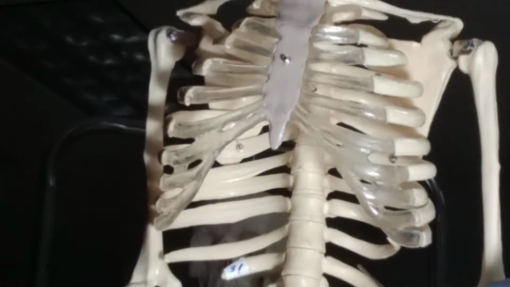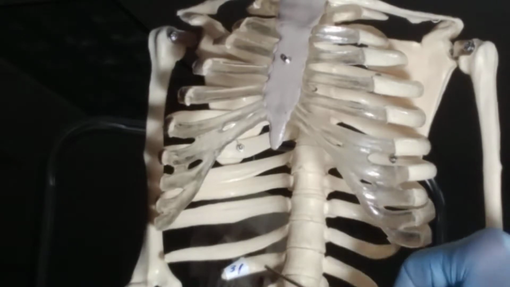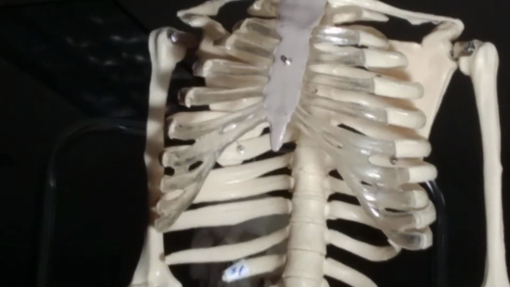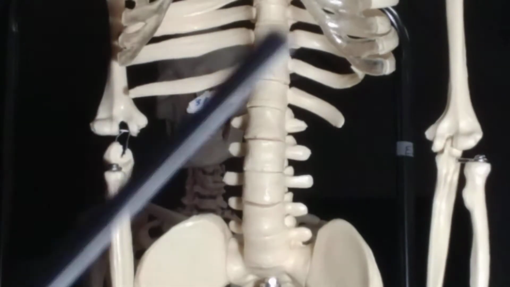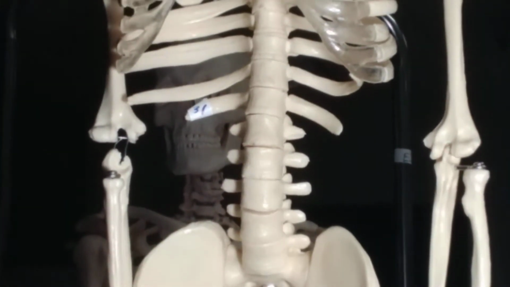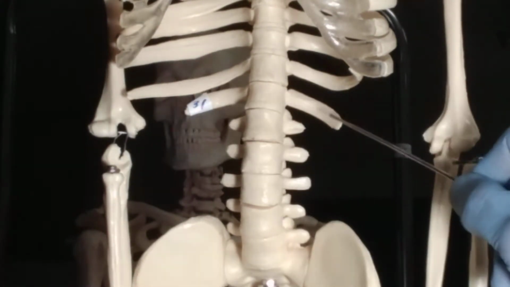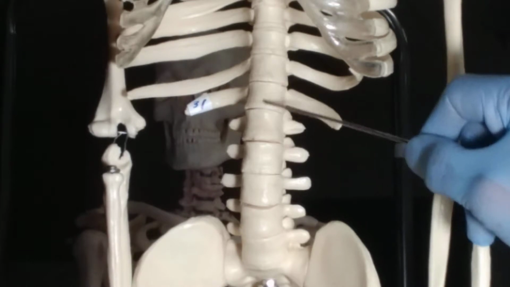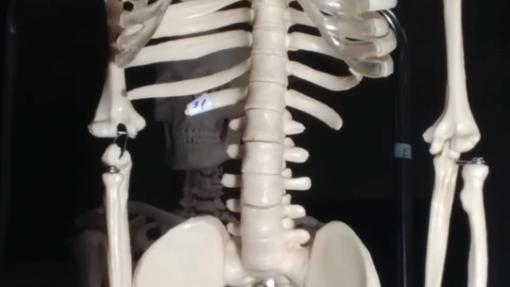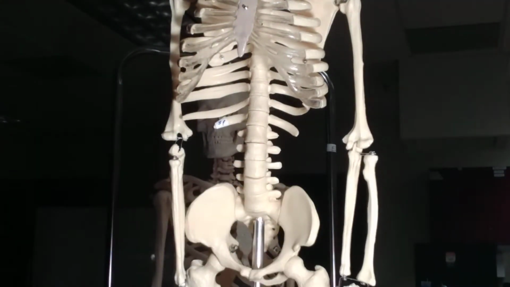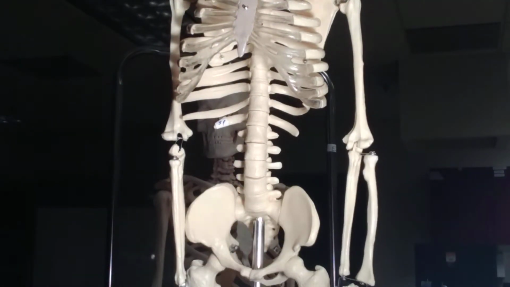The last 2 ribs, 11 and 12, as you see from here, are known as the floating ribs. I'm going to turn the camera a little bit and make a little magnification so you can take a look at them. These are the 2 last ribs we refer to as the floating ribs, and they have no attachment to any of the parts of the sternum. The skull is a type of flat bone.